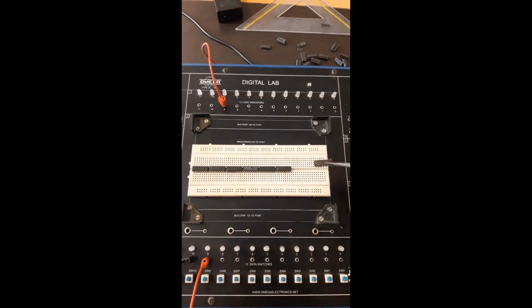You need to place the IC this way in the middle of the breadboard, so that both the terminals cannot be shorted. If you short it then the IC will be burned out. So please keep this in mind.